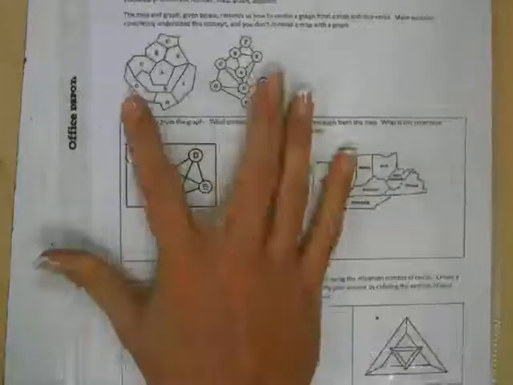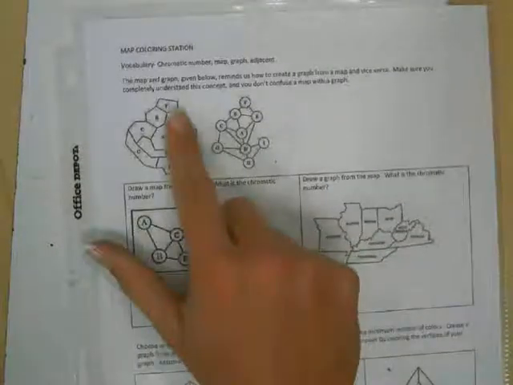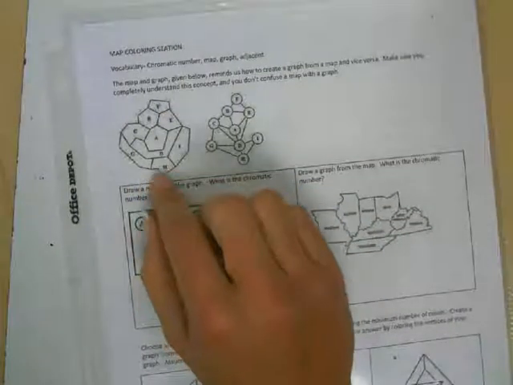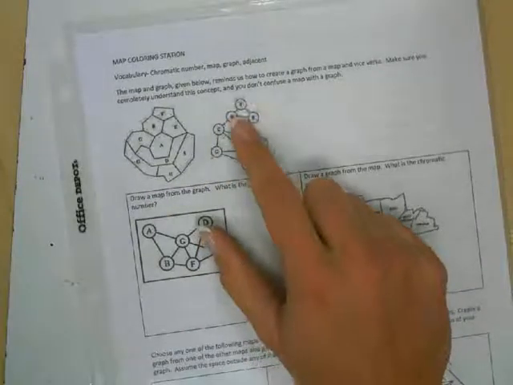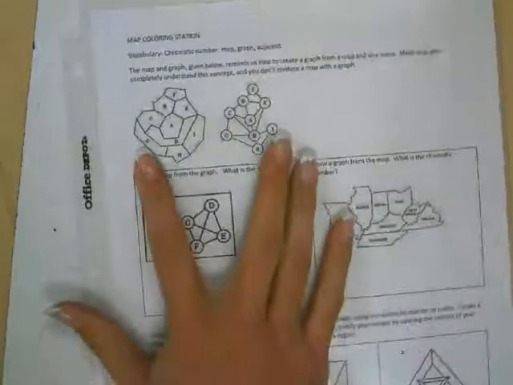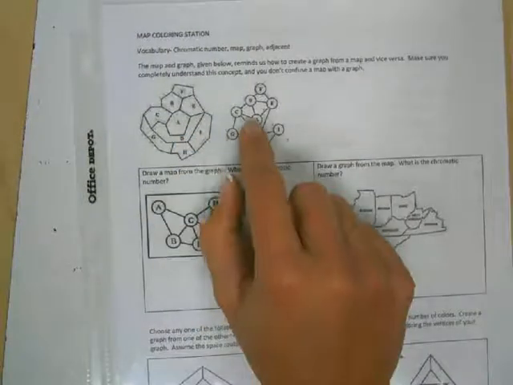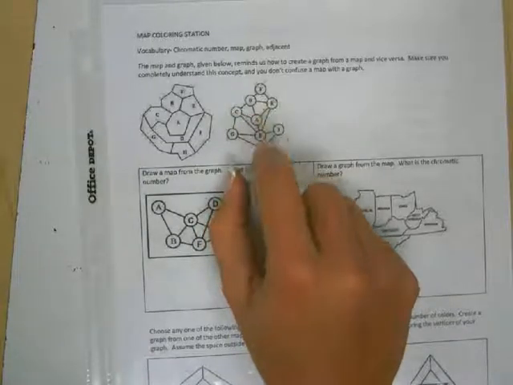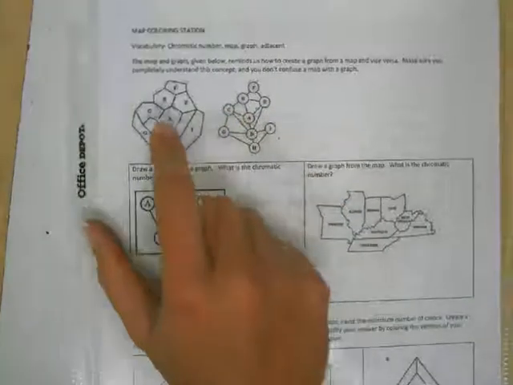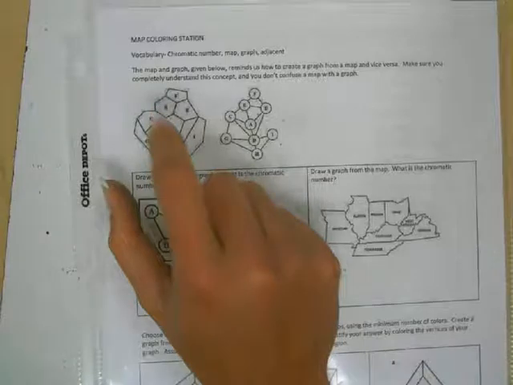So, map versus vertices. Maps are going to be regions, and they label in the middle of the regions. For vertices, we label the actual vertices and connect them with edges. Make sure you can identify the difference between the two. And what this graph says is that A is bordering C, B, E, and D. If you look at it, A borders B, C, D, and E, which is exactly what it's telling us to do.